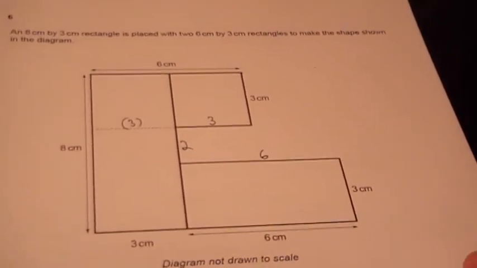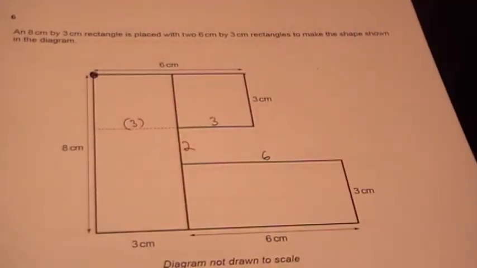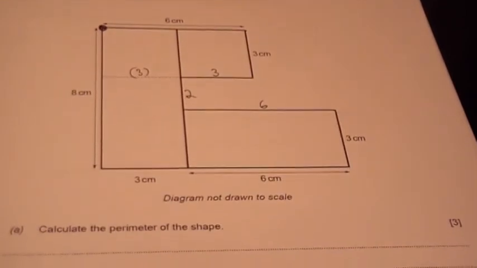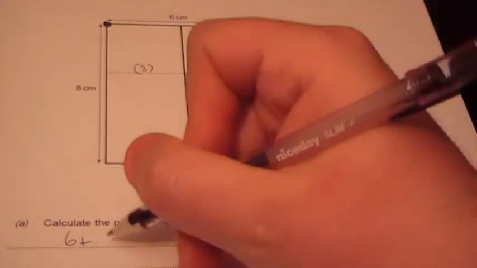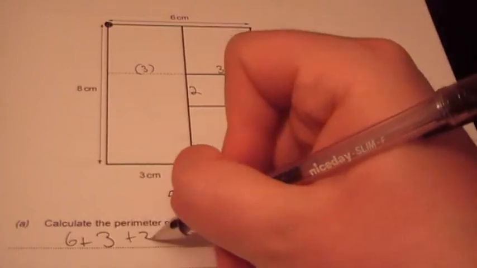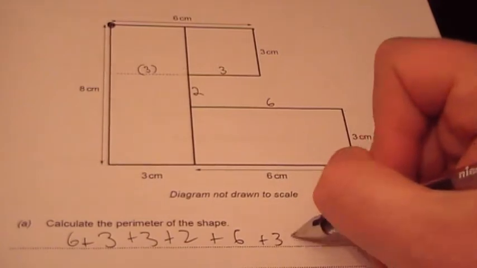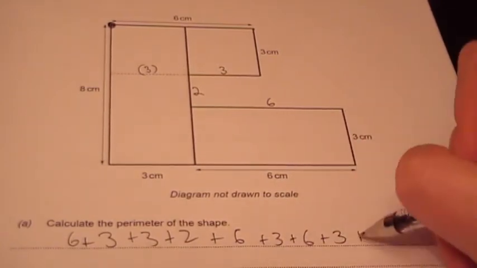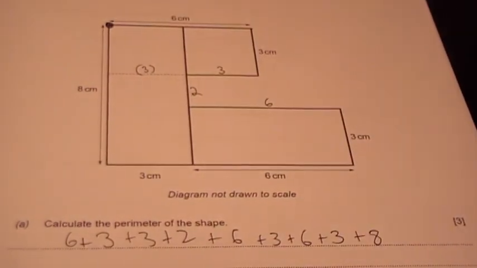Now when it comes to calculating the perimeter, I always recommend you put a little dot on a corner so that we remember where we're starting, because I need to now work my way around the outside of the shape, adding up all the lengths as I go around. So I'm going to go this way: I'm going to start off with 6, add 3, add 3, add 2, add 6, add 3, add 6, add 3, add 8. And I know to finish then because I'm back at my dot.